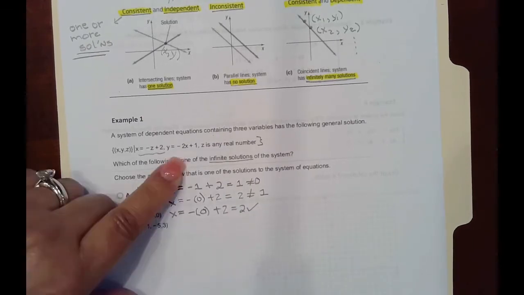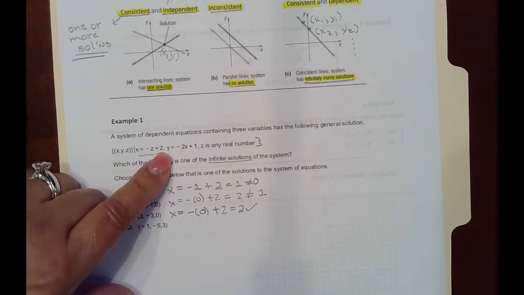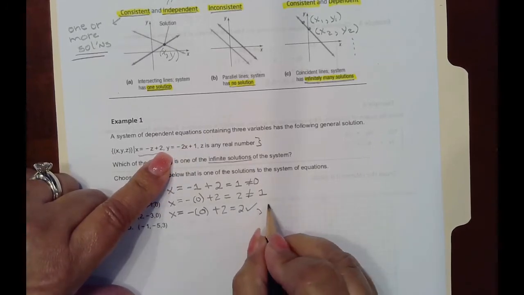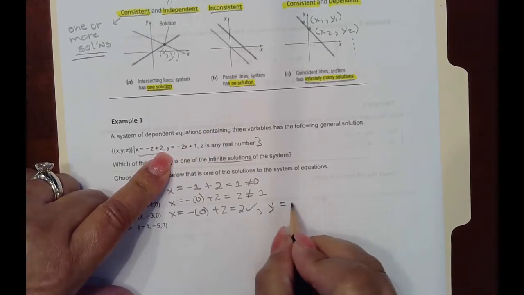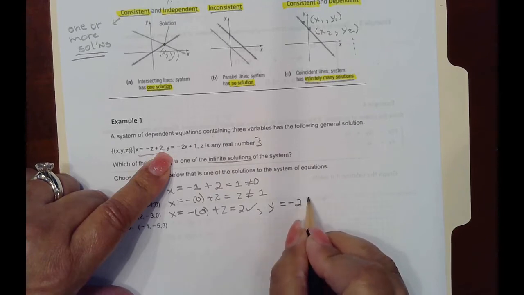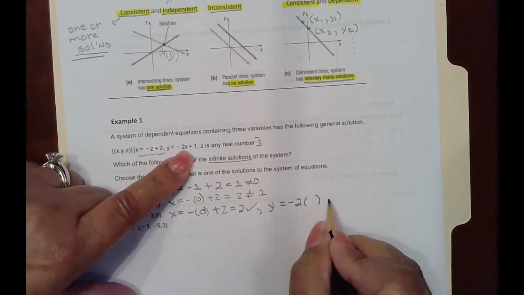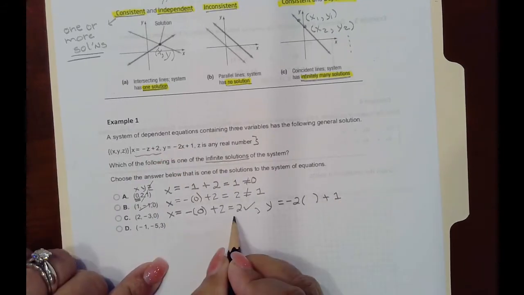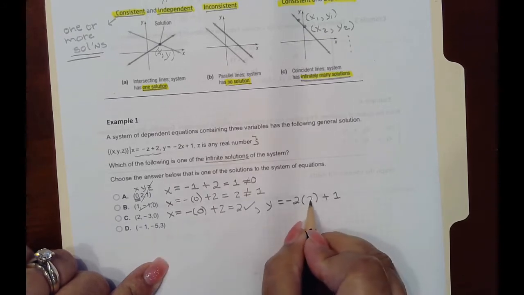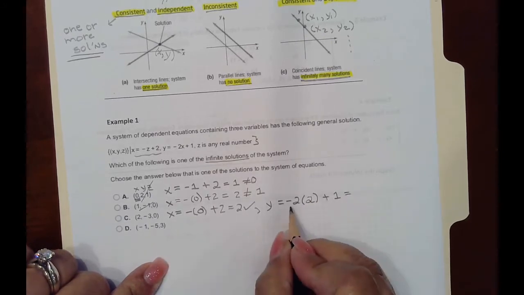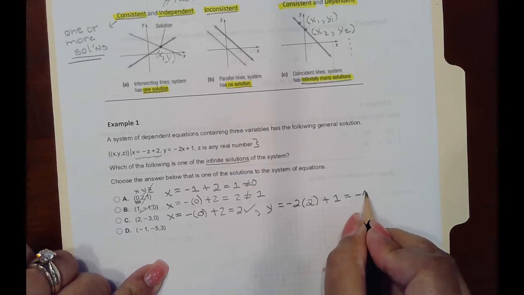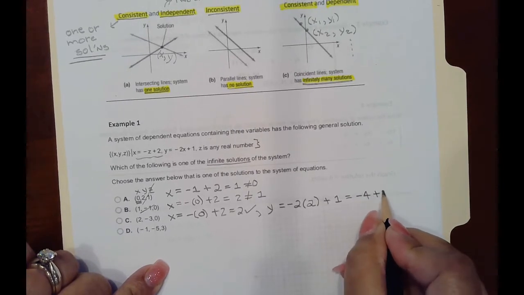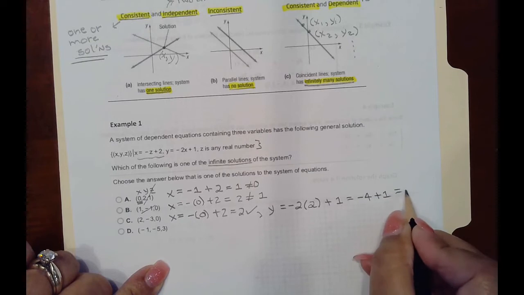Next, we have to plug in and get a value for y. So let's see what we have to plug in. Okay, this is negative 2 times your x value plus 1. And we just found out what our potential x value is if this is going to work out. It turned out to be 2. So put a 2 in there. Then we get negative 4 plus 1. That turns out to be negative 3.